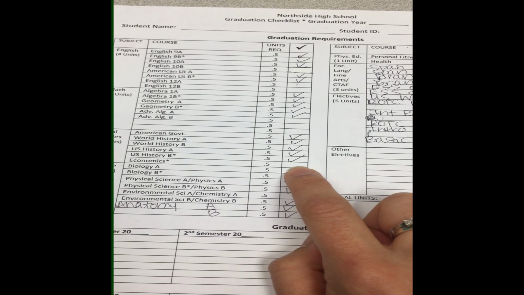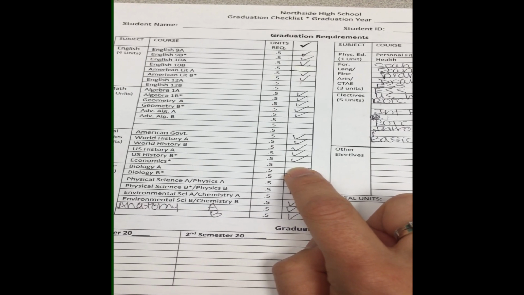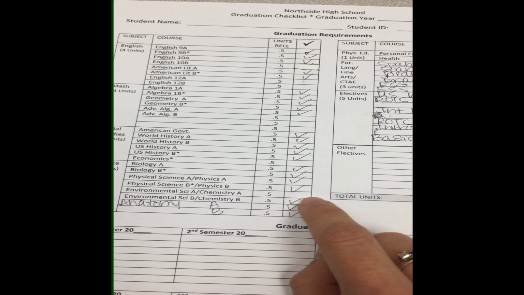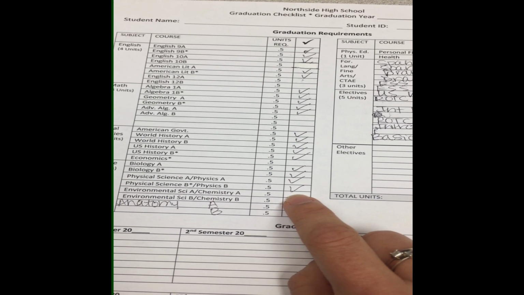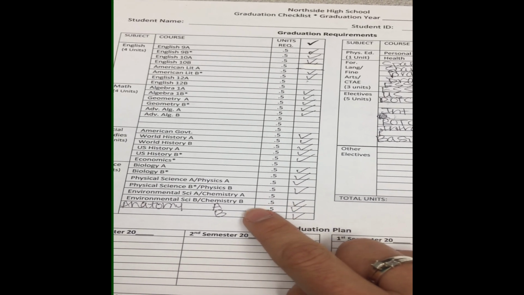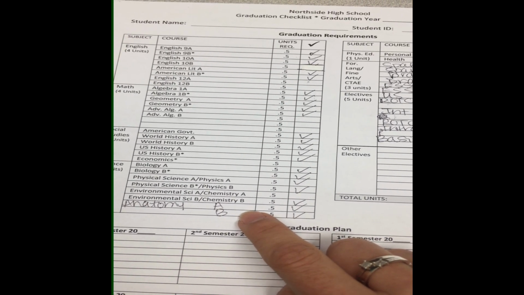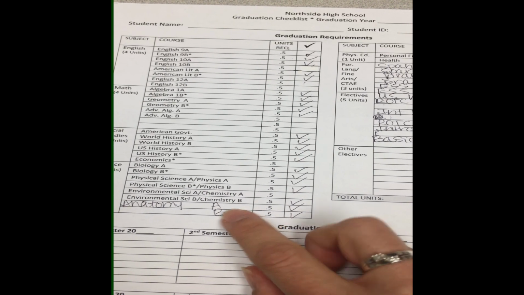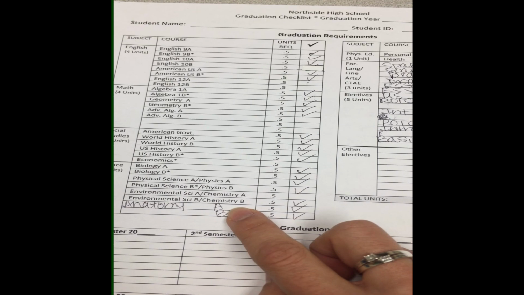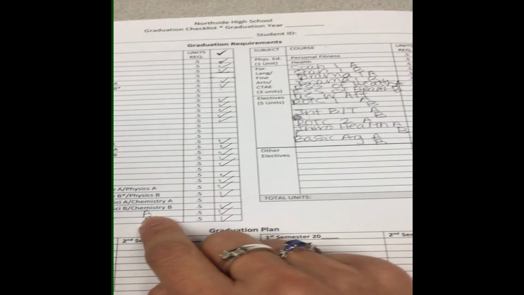In the social studies category, this student only needs to take economics. And in the science category, this student only needs to take the first semester of environmental science to match the other semester of environmental science. The student took anatomy, which is a 4th science option, and so I was able to write that in. Your science teacher will help you choose a 4th science, and you will write that in there.